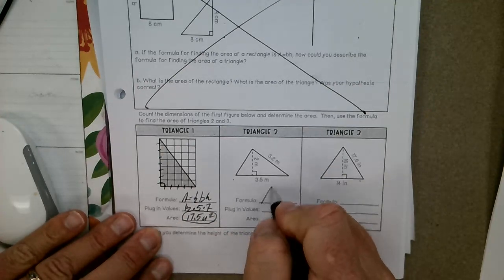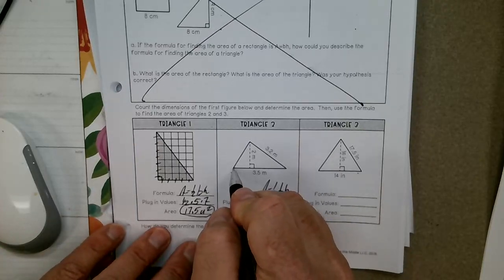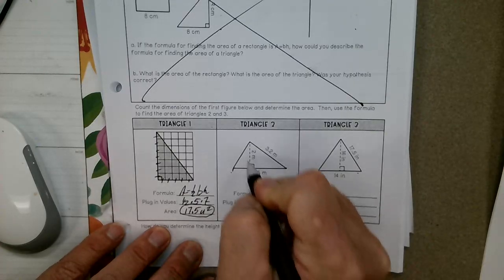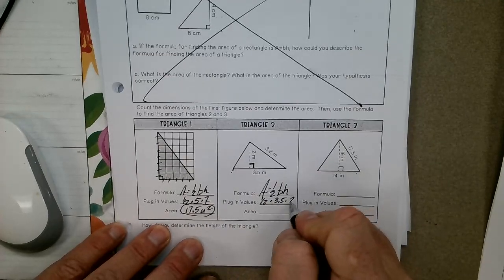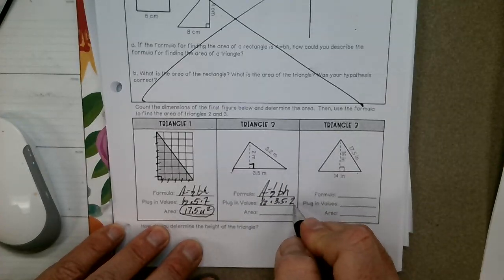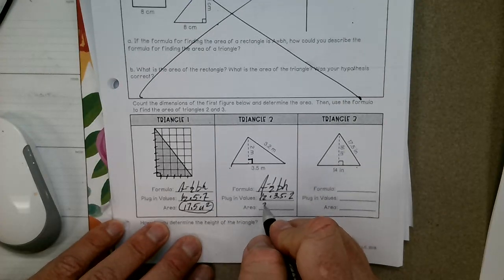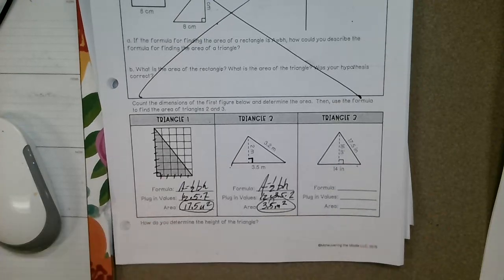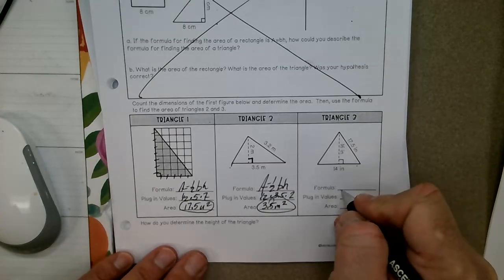Okay. Area is 1/2 the base times the height. We have our base. Our base is 3.5. We have our height. There's the box, which makes it perpendicular, is 2. If I plug all that into my calculator, and I'm going to save you a little bit of time, we're going to end up with 3.5 meters square. And let's circle that. Okay? This formula is important. Let's take a peek at number 3.